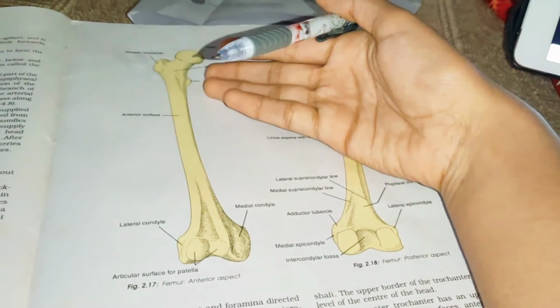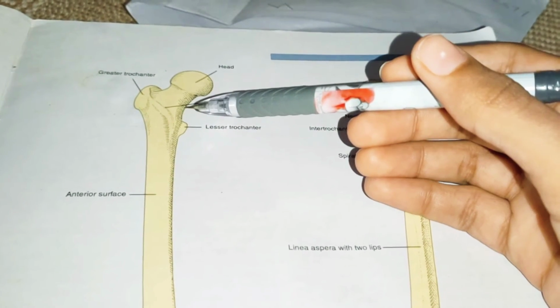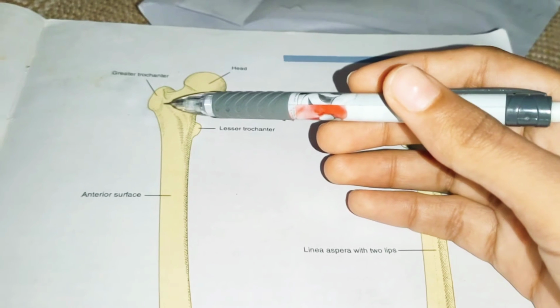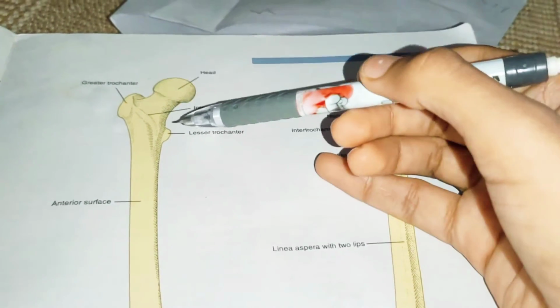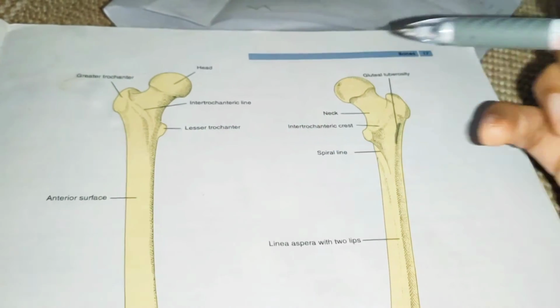Now coming to the upper end, we will mainly discuss the upper end. This is the anterior surface of the upper end and this is the posterior surface of the upper end. The upper end of the femur includes the head, the neck, the greater trochanter and the lesser trochanter, and also there is an intertrochanteric line. You can see this is the intertrochanteric line.